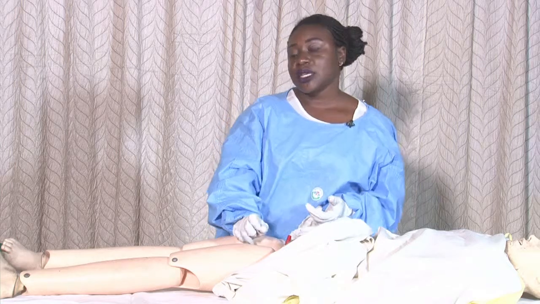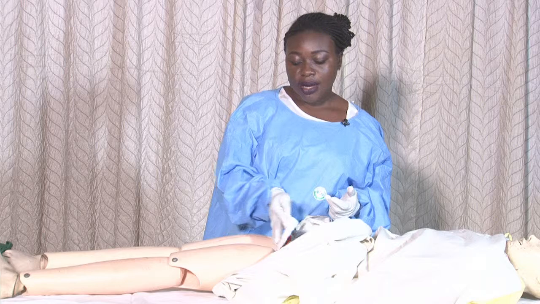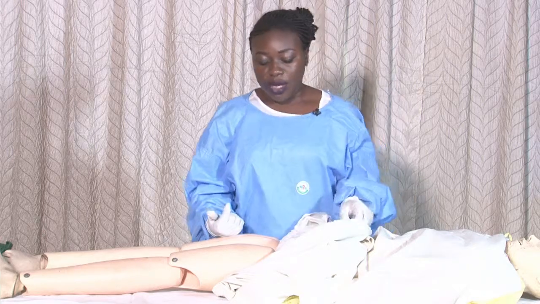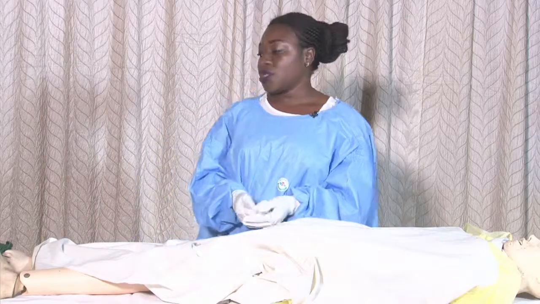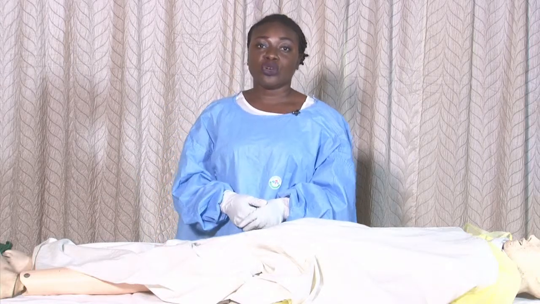Then after that, you place a new pad at the perineum. Then you cover her nicely. Then you thank her for her cooperation, discard your items. Then you come back and explain the findings to her and you document.